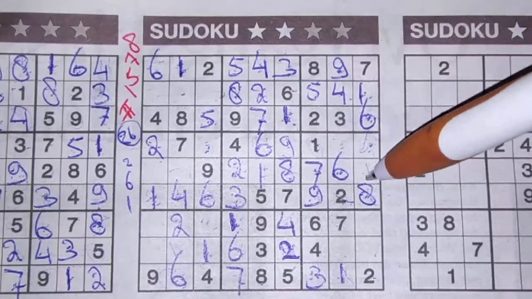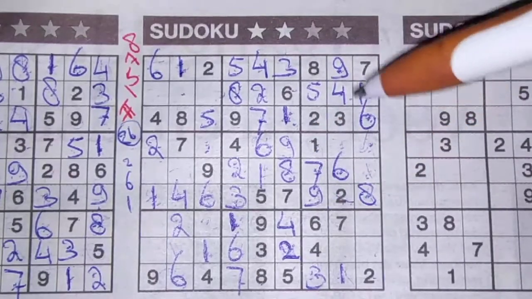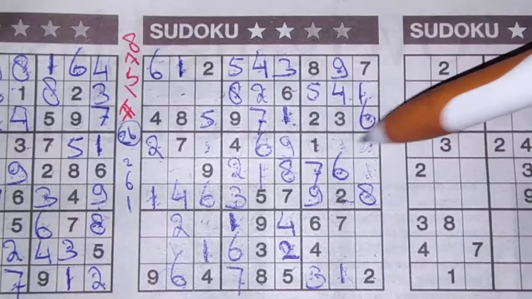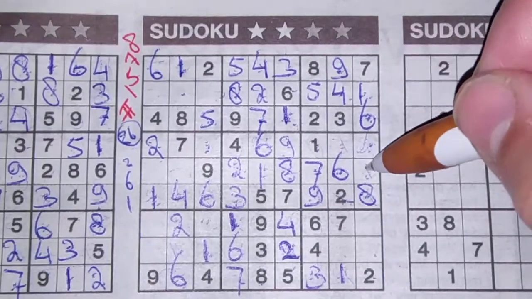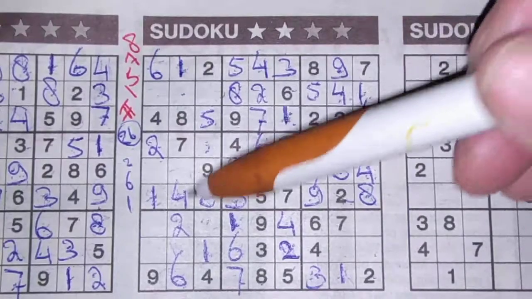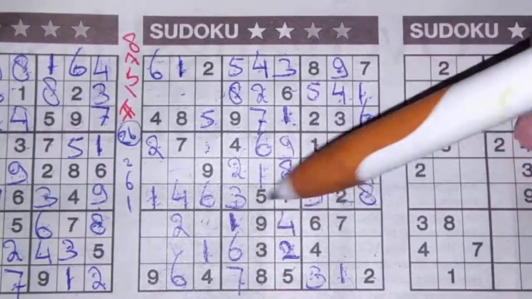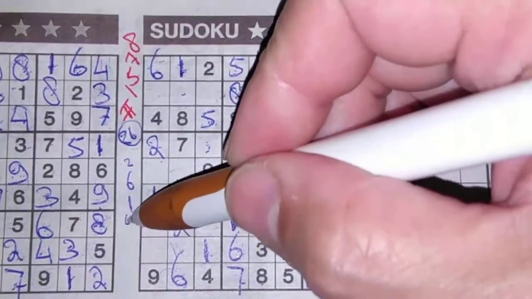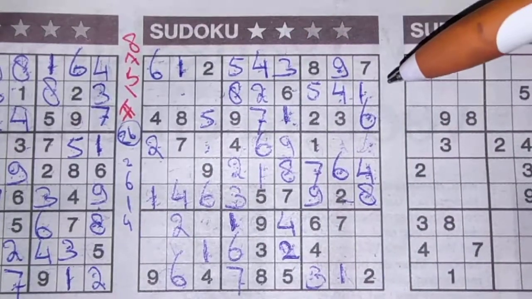Then 3 missing numbers in this big square. One of the missing numbers is a 4. We see here 4, no 4 in these 2 boxes. 1 box left for the 4 should be there. And all the 4s are used. I can see digit number 4, alright.